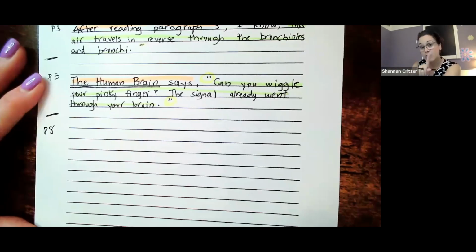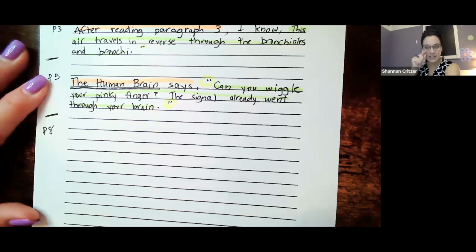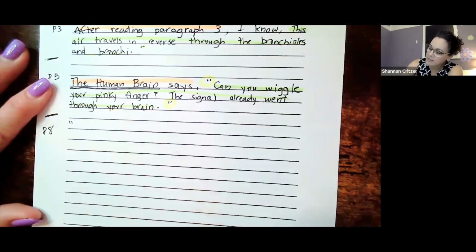So I'm going to start with my quotation, the sentence from the text, and then I'm going to write my evidence-based terminology at the end. So we're going to start with our quotation marks, and we're going to write what the text says.